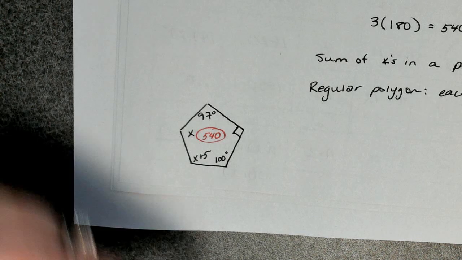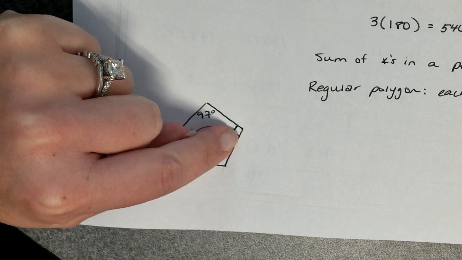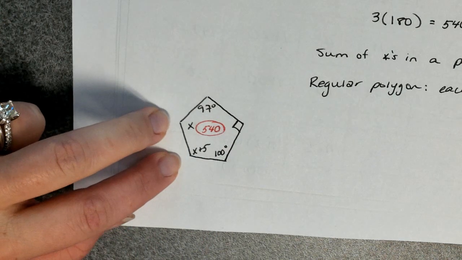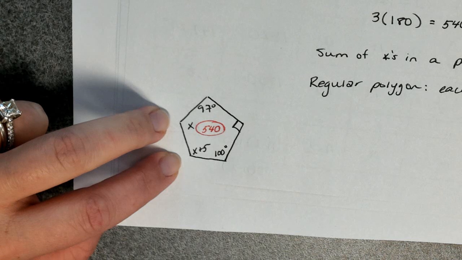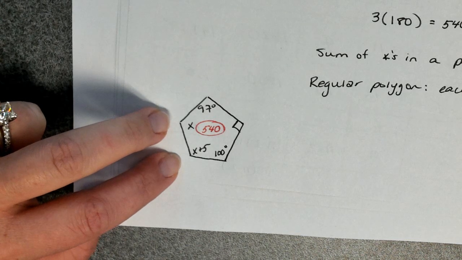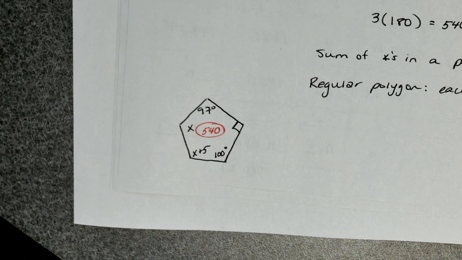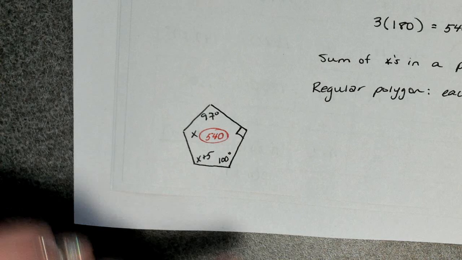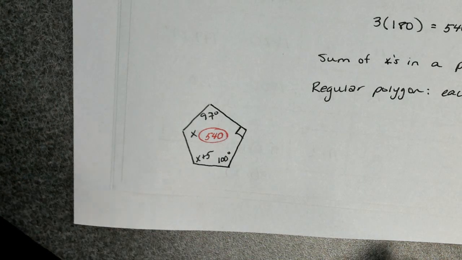Okay, well, I know that this one's 97. I know that that one's what? 90. I know that this one's 100. I don't know what these two are. It means I have to still find them. Okay? How can I find them? Okay, you want to subtract the 97 from 540? 287. Okay, so the 3 known angles, you could do it that way.